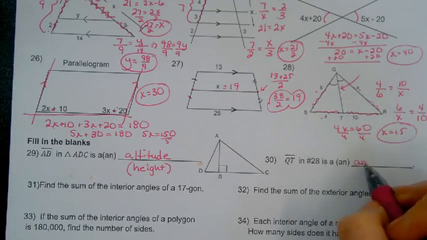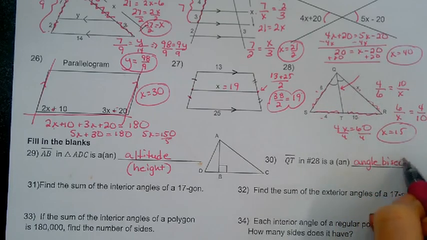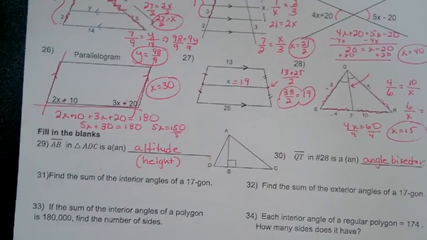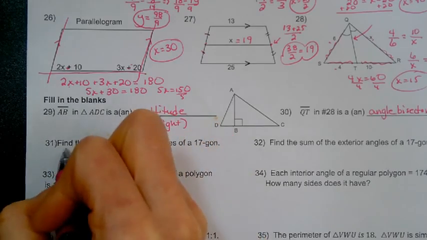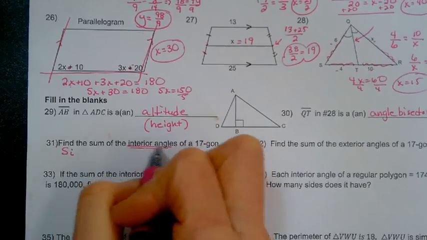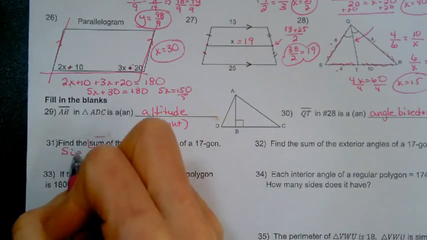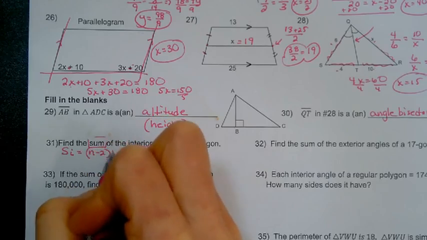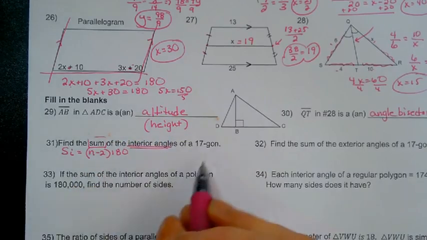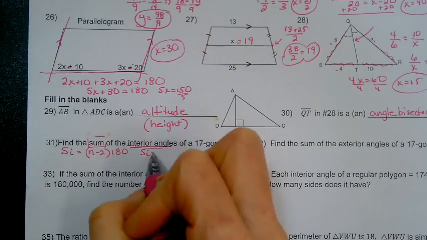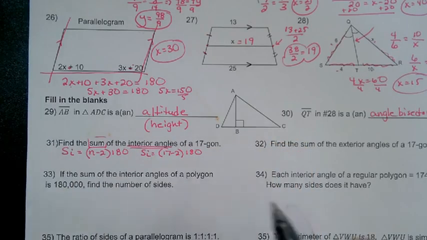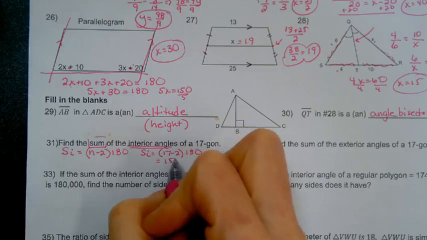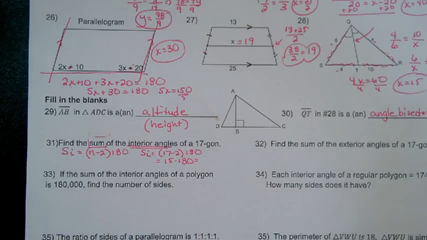Okay, find the sum of the interior angles of a 17-gon. Remember, this is interior angles, and we're asked to find the sum. So we're going to use this interior angle sum formula. 17 sides, so S sub I equals 17 minus 2 times 180. That's 15 times 180. And on my calculator, I get 2,700. And that's the sum of all the angles in a 17-gon.